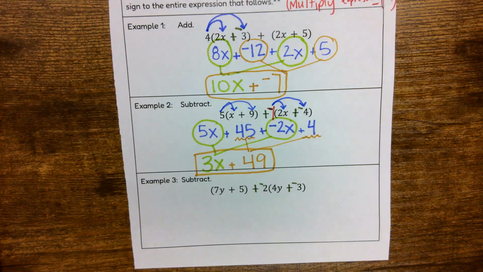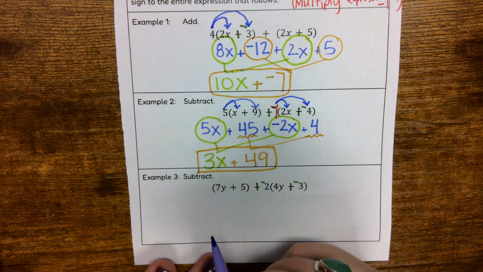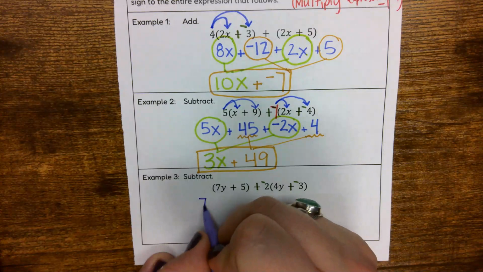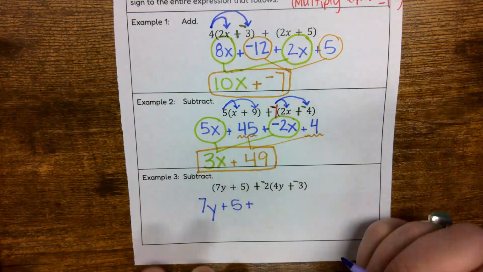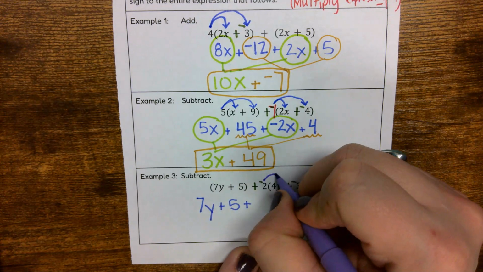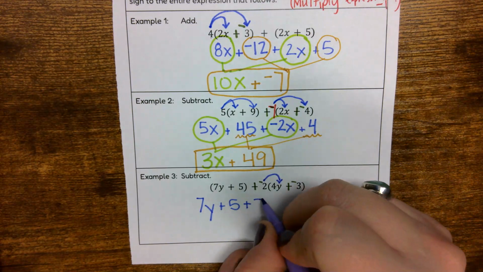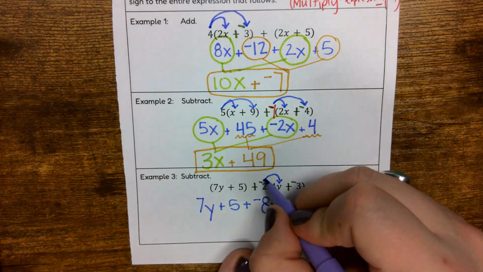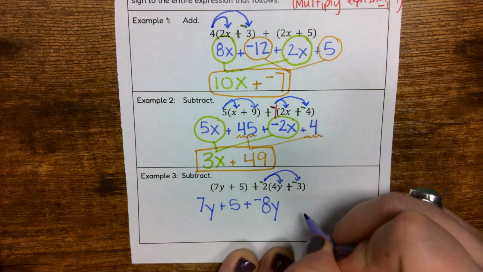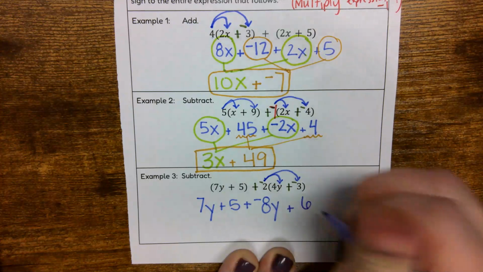Okay, and then let's go ahead and do our distributive property. I'm noticing there's nothing in front of this expression, so this expression is just going to come down. 7y plus 5, and then we're going to add negative 2 times 4y. Negative 2 times 4 is going to be negative 8y. So then negative 2 times negative 3. Negative times a negative is a positive, so it'll be positive 6.